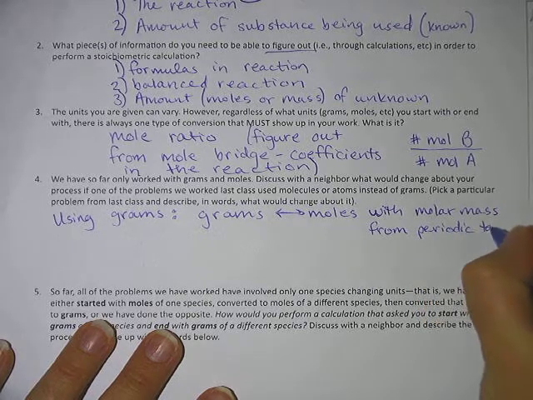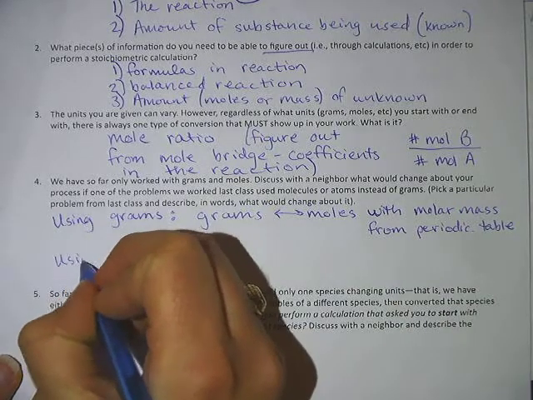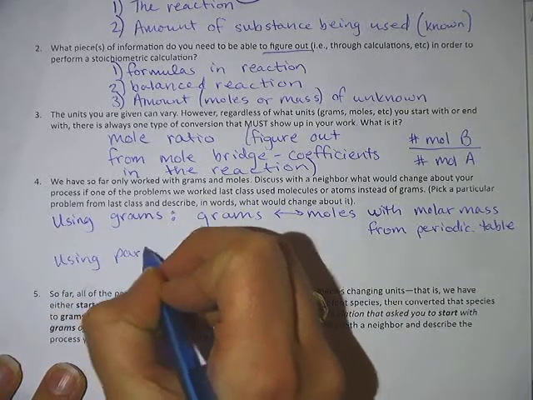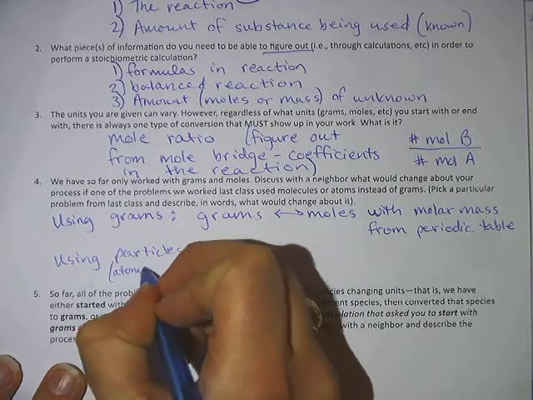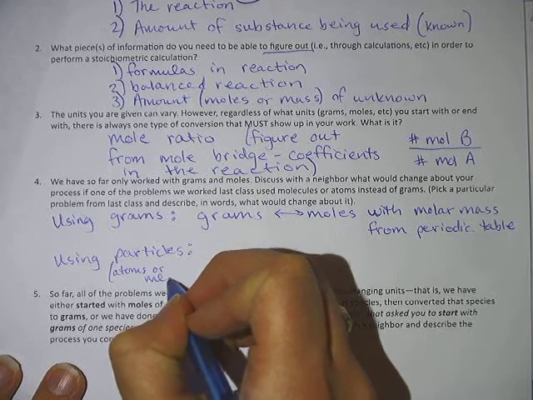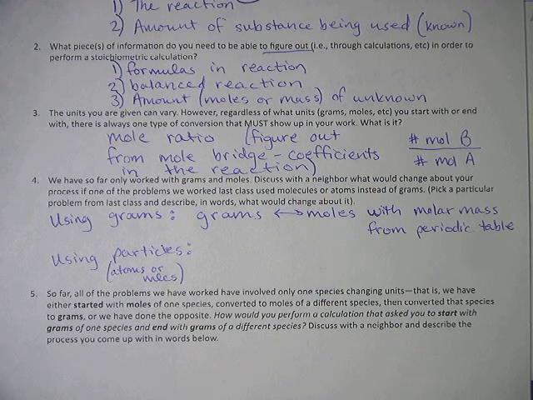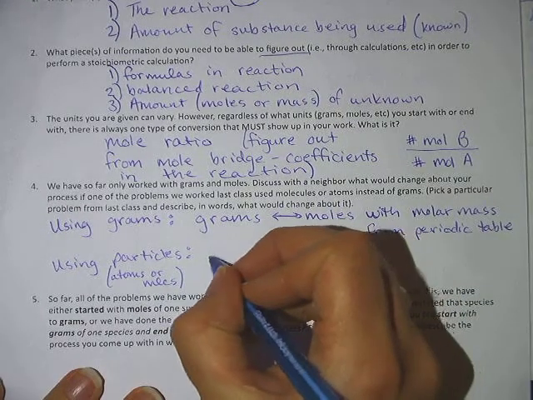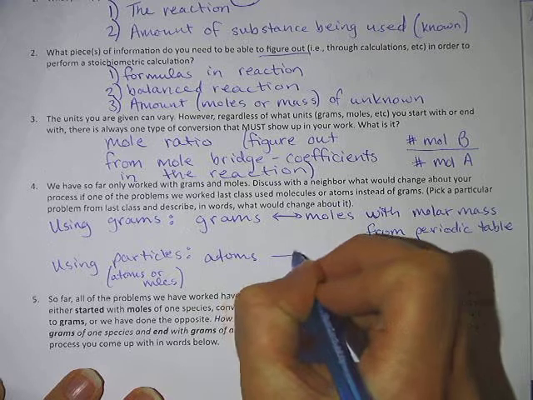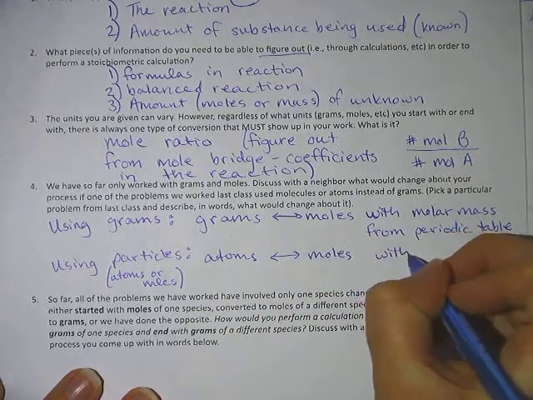So that's what we already did. But this question's asking, what if instead of using grams, you're using particles, like atoms or molecules? Take a second, talk with your neighbor. What would be different if you were going back and forth from atoms to moles instead? What would be different about your math?